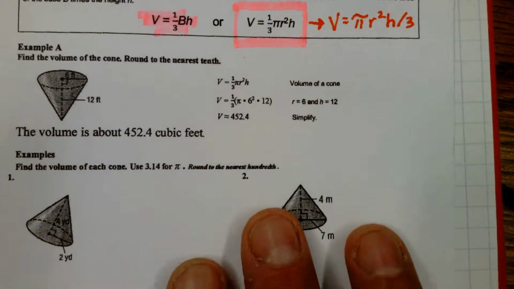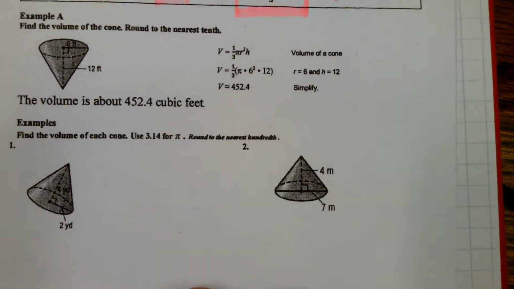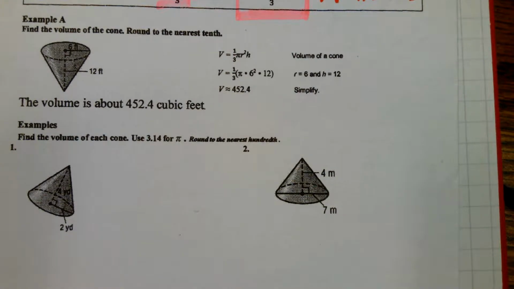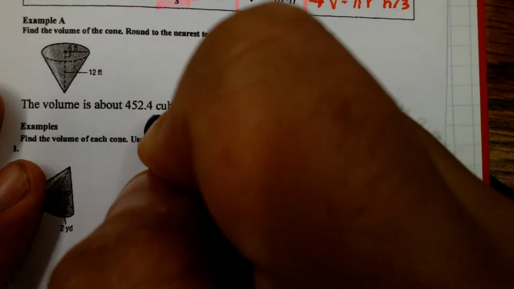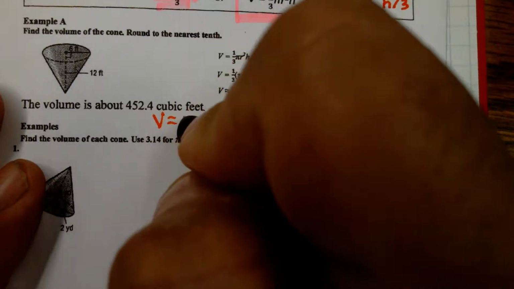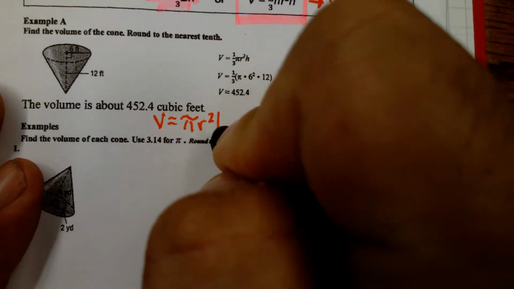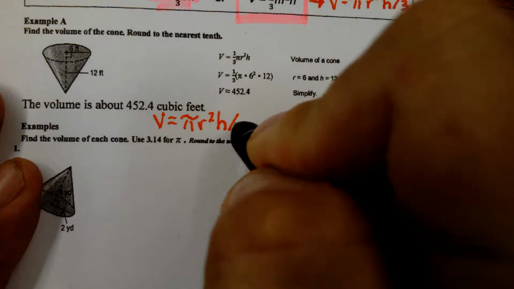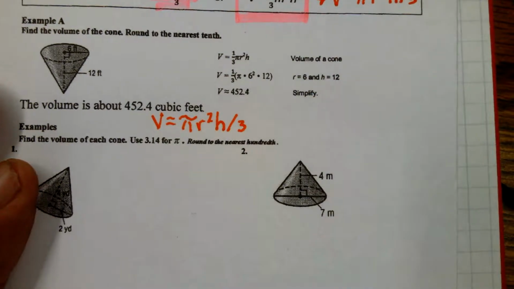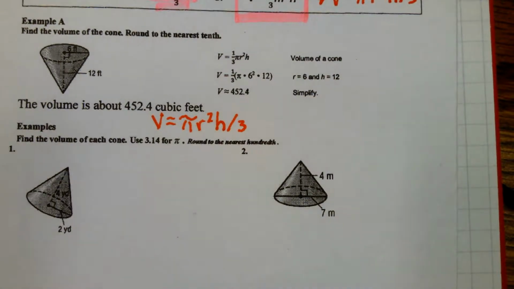All right, so I'd like to jump right over to some examples. I'm going to write down that calculator friendly version over here too, just to help us out. Volume equals pi, radius squared, height, and in the end divide by 3. Okay?